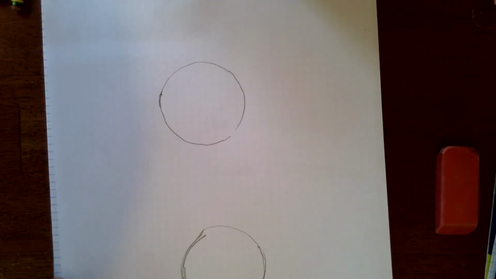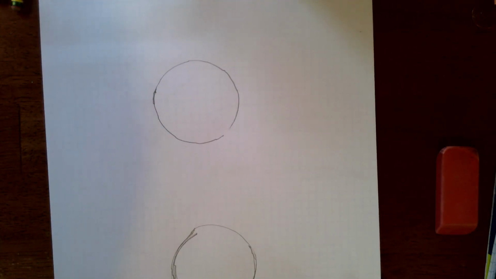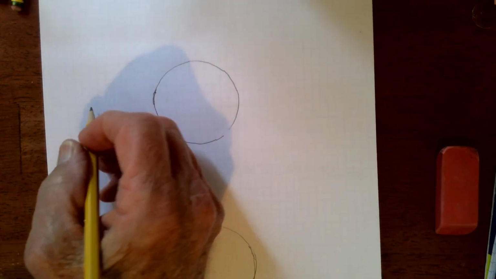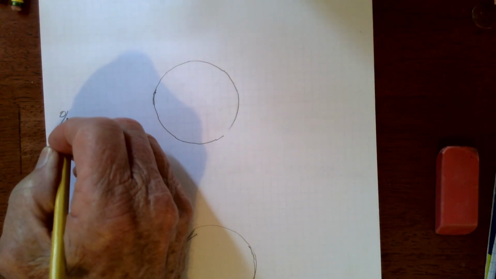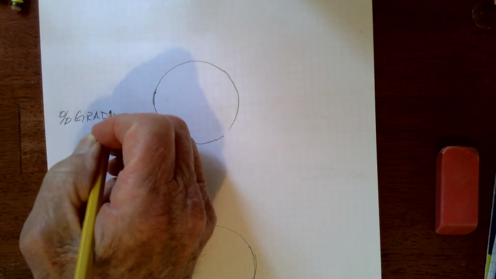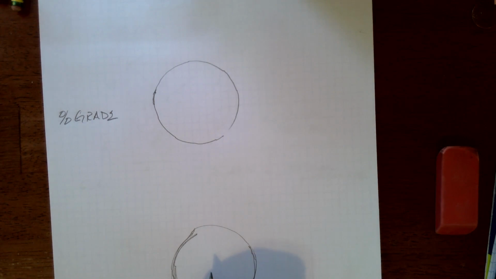I'm not one of them. So I find things like this. Let's call this circle percent grade. And let's call this circle slope ratio. Okay.